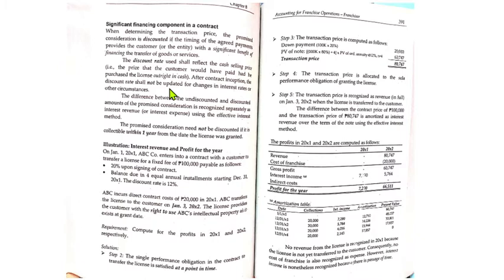Okay, some items I think you have to look at yourself because this is only a repetition of what we have already discussed. Especially yung significant financing component in a contract. We already have discussed some items related to this on the construction contract discussion. Remember, we are still under PFRS 15, yung revenue from contracts with customers. Okay? You have to look for the present value items.